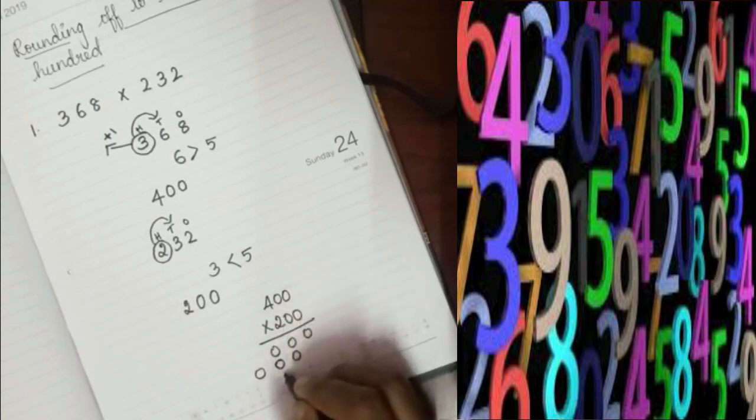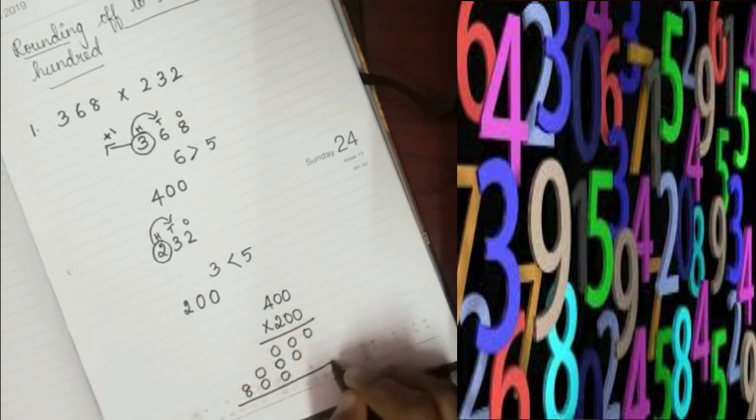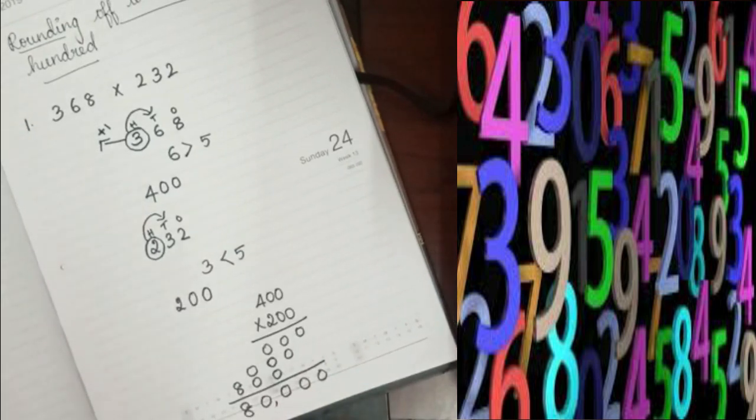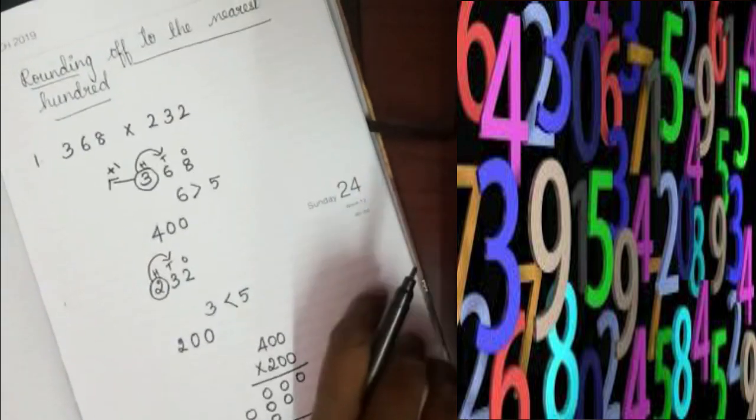So 2 zeros are 0, 2 zeros are 0, 2 fours are 8. So what is the answer you are getting? Answer is 80,000. Okay, 80,000. So you have to do it like this only.